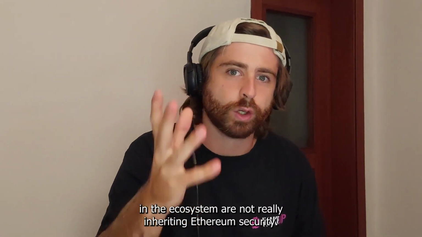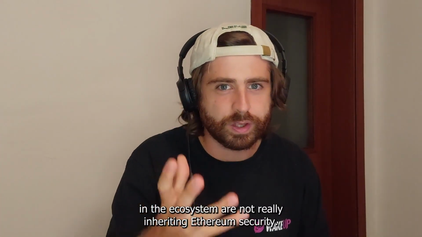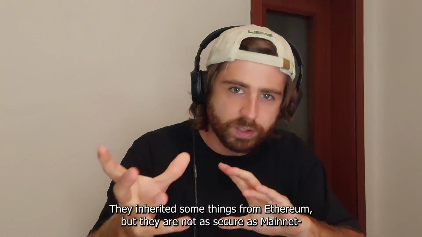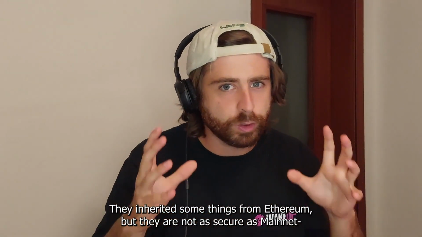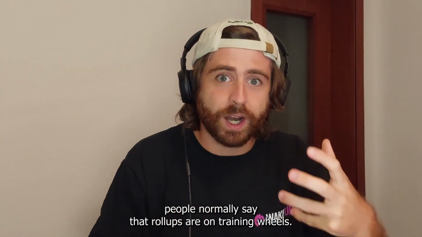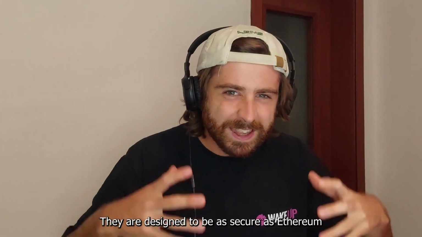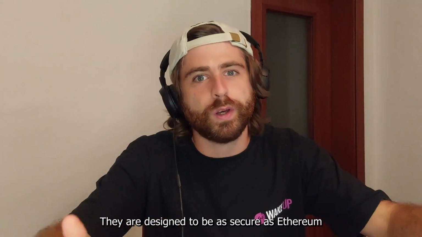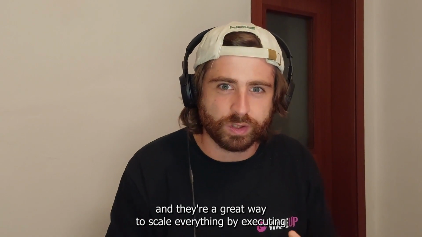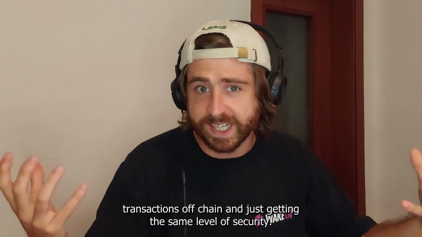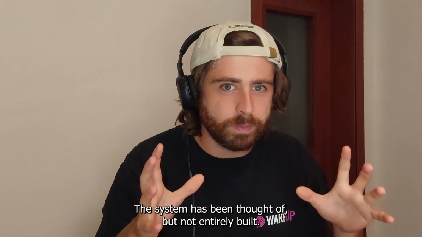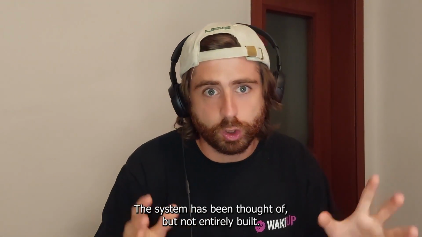Most layer 2s in the ecosystem are not really inheriting Ethereum security. Security is like a big word. They inherit some things from Ethereum, but they are not as secure as mainnet. People normally say that rollups are on training wheels. They are designed to be as secure as Ethereum, and they are a great way to scale everything by executing transactions off-chain and just getting the same level of security, but they are not really there yet. The system has been thought of, but not entirely built.